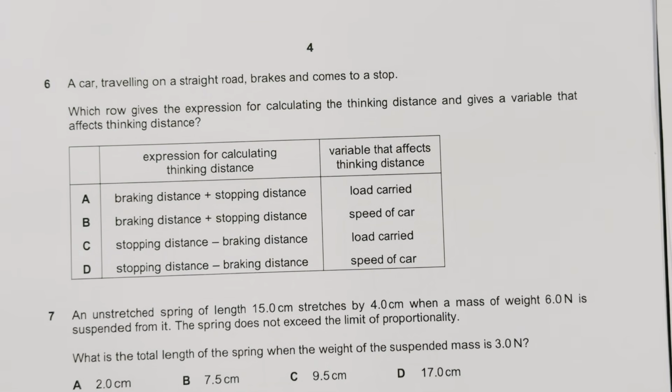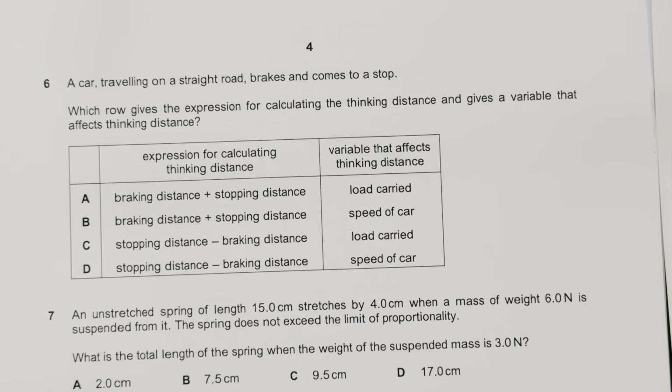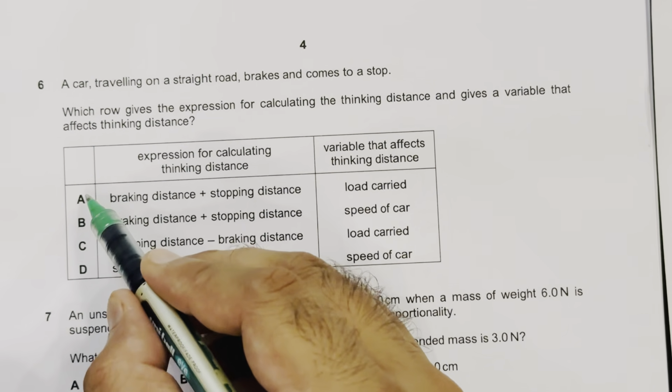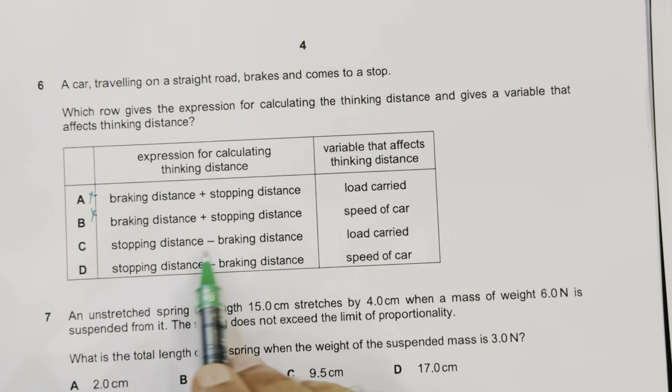Moving to question number 6. Question number 6 is that a car traveling on a straight road brakes and comes to a stop. Which row gives the expression for calculating the thinking distance and gives a variable that affects the thinking distance? So we know that stopping distance minus braking distance is equal to thinking distance, or stopping distance is equal to thinking distance plus braking distance. So these are the wrong options. Option C, stopping minus braking, this is correct.